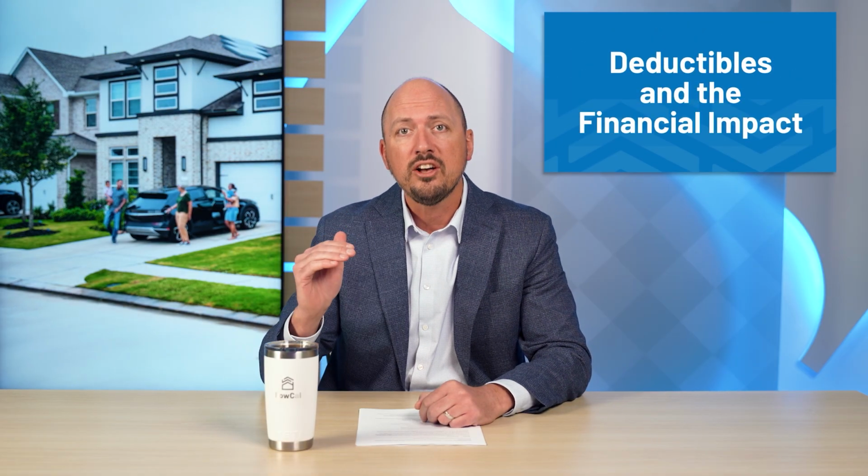Deductibles have risen sharply in recent years to offset the high cost of the premiums. It's not uncommon to see a $10,000 or $25,000 deductible, or some with a 1 to 5% wind hail deductible on condos and townhomes, sometimes totaling six figures.